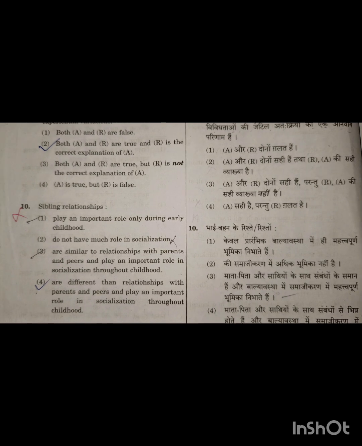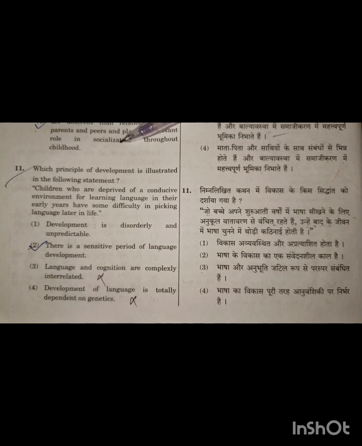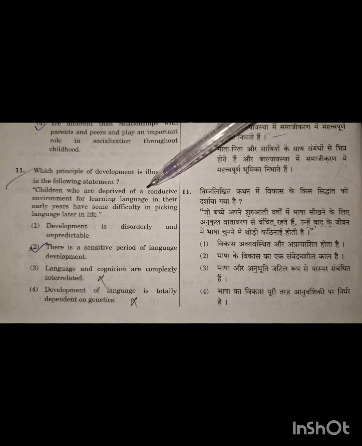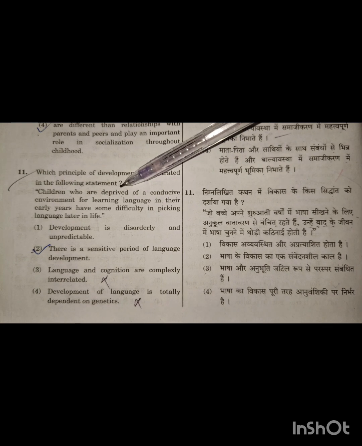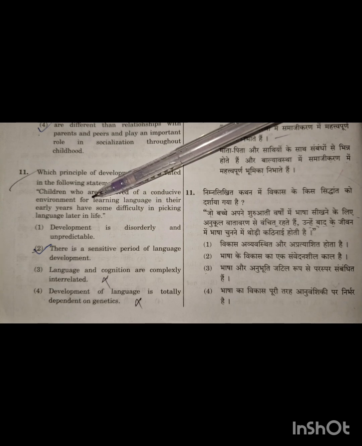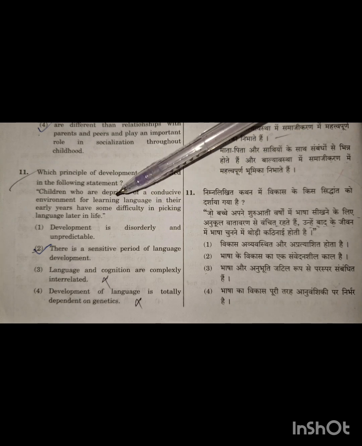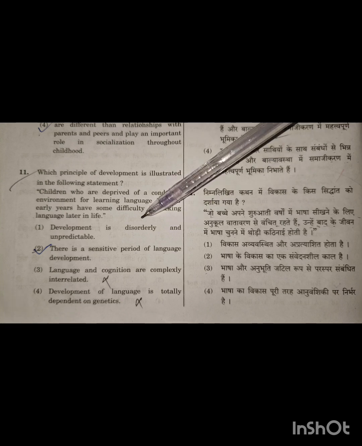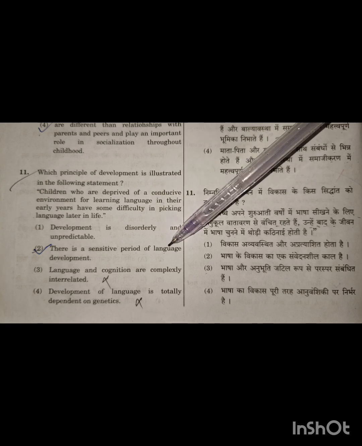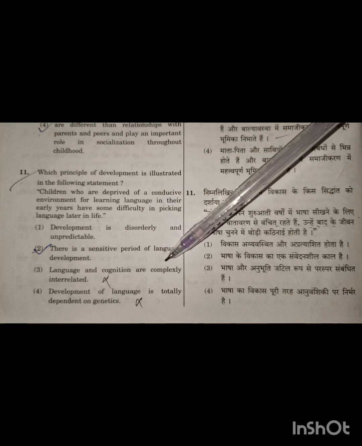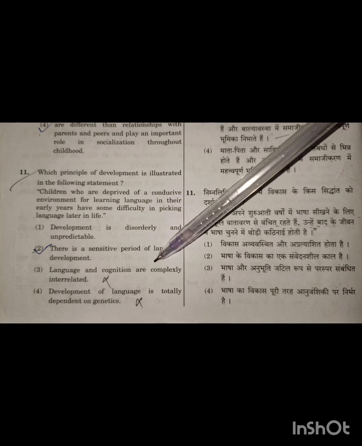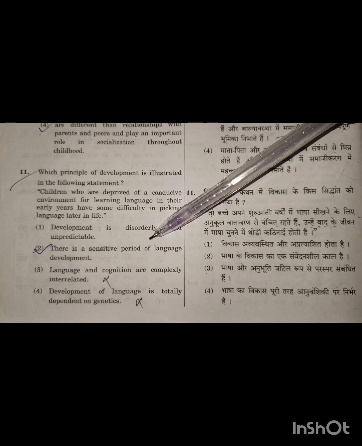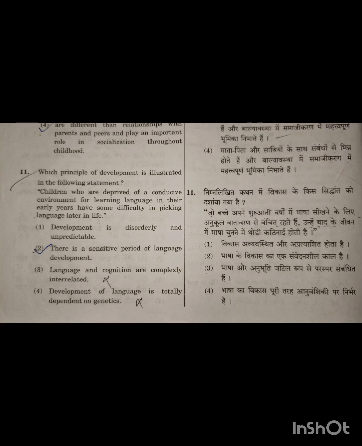Next question. Which principle of development is illustrated in the following statement? Children who are deprived of a conducive environment for learning language in their early years have some difficulty in picking up language later in life. First option: development is disorderly and unpredictable. Second, there is a sensitive period of language development. Third, language and cognition are complexly interrelated. Fourth, development of language is totally dependent on genetics. The correct option is second. There is a sensitive period of language development.